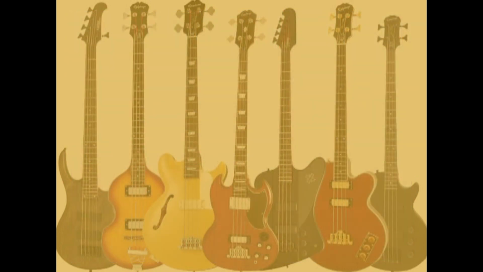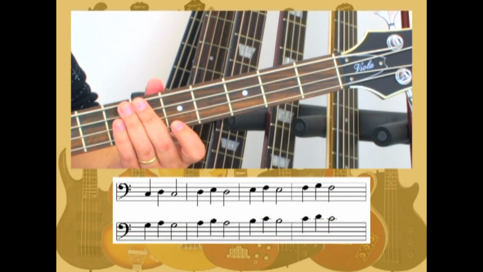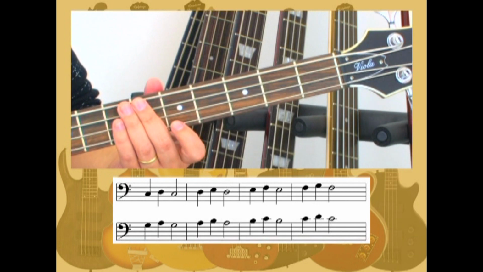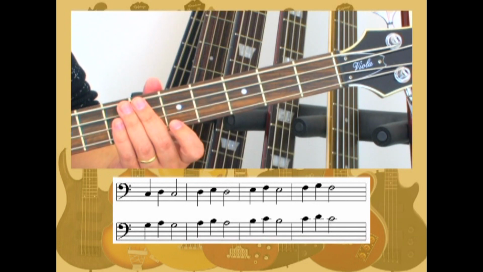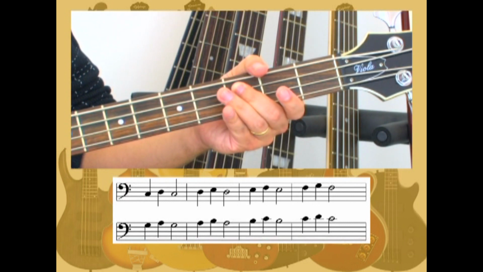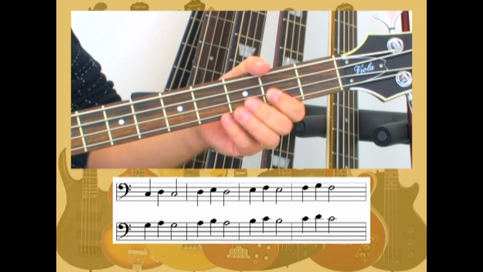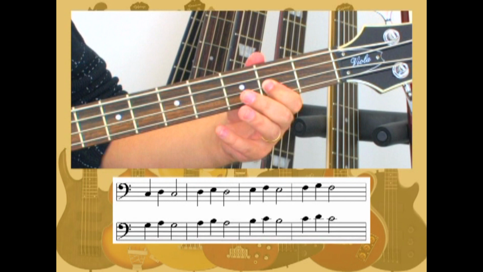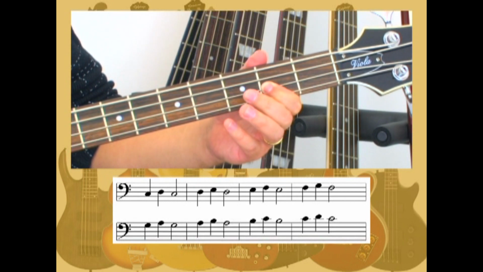Our exercise has us playing a scale note, second interval, then back. It is played with the quarter-quarter half note rhythm. 1, 2, 3, 4. 1, 2, 3, 4.